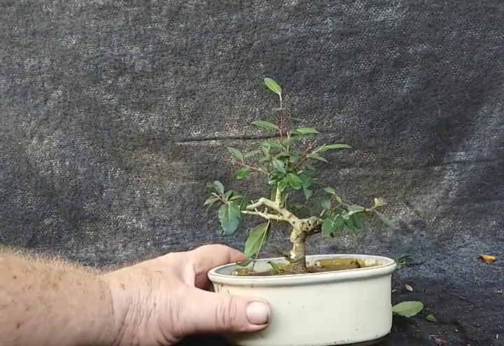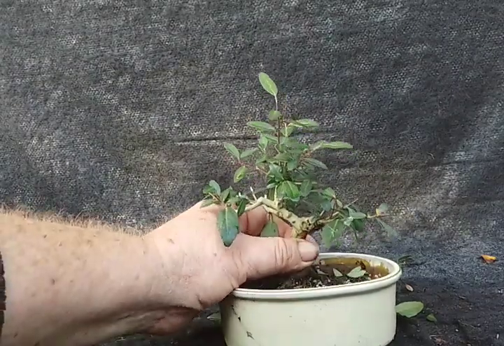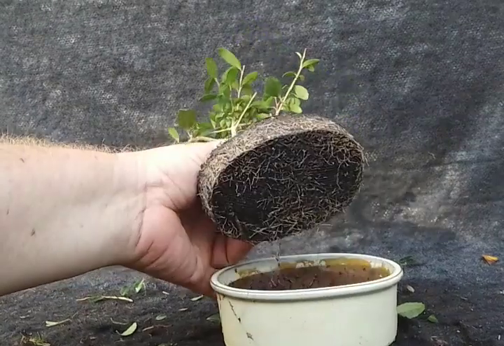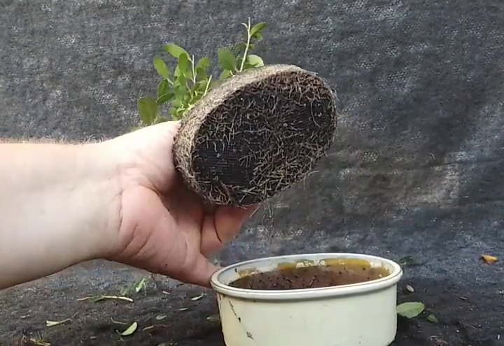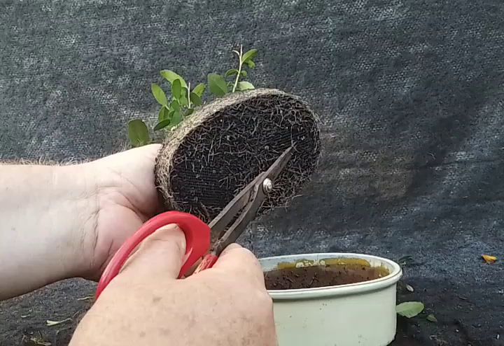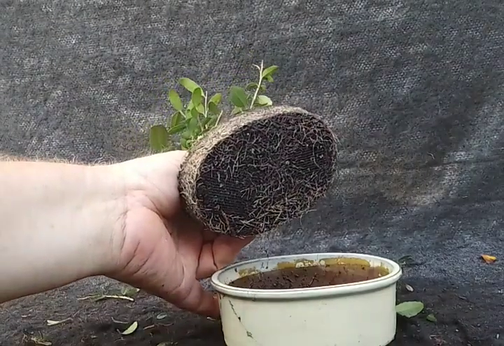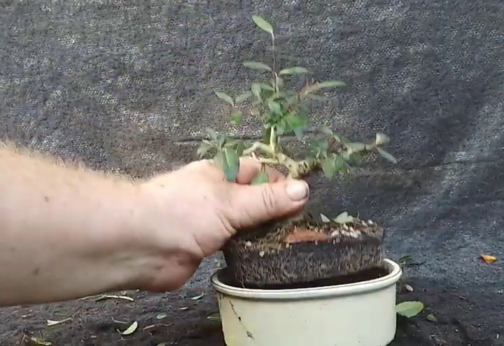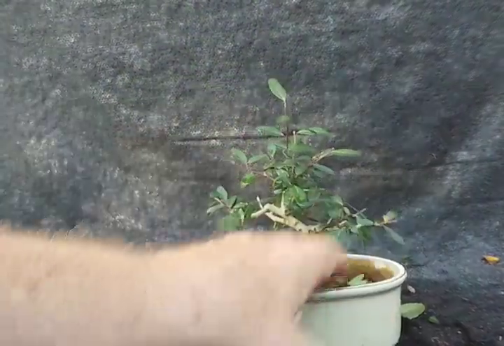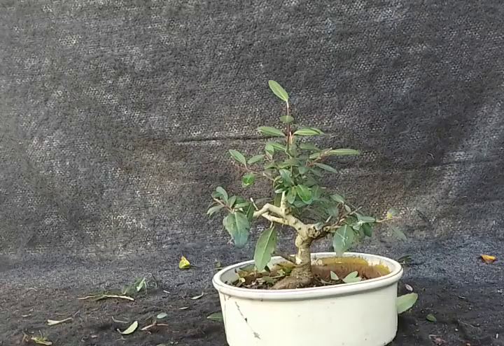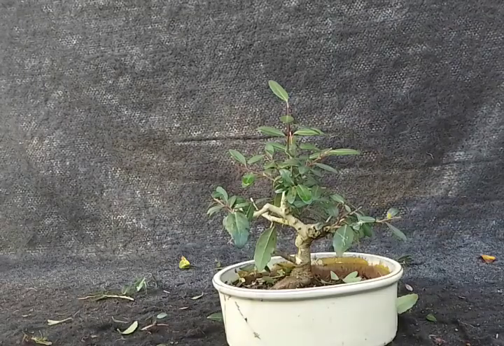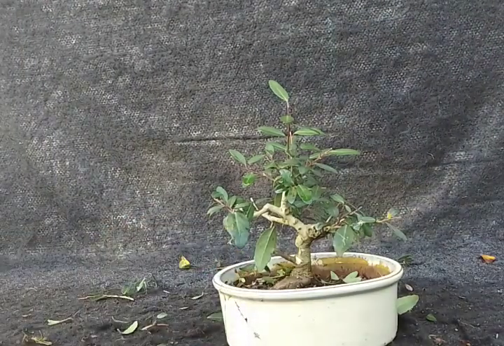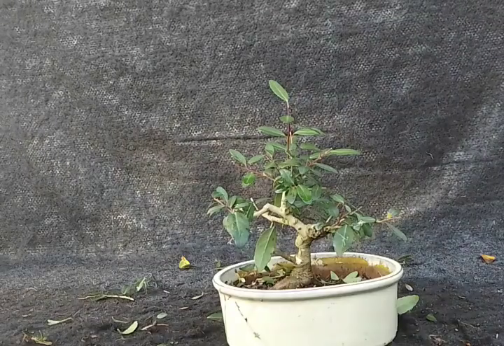So there we go, there's another one. And this one's also in landscape mix. Still pretty healthy. And look, it didn't grow up above the window screen. You can still see the window screen is right at the bottom of the pot. So shall I do one more? Let's do one more.